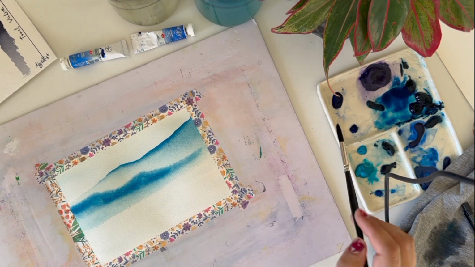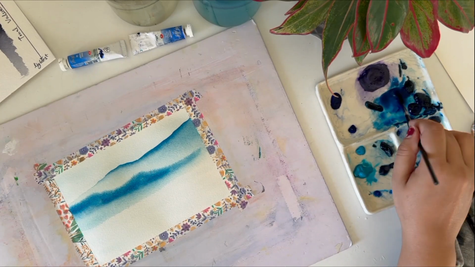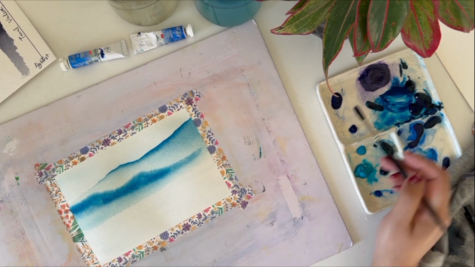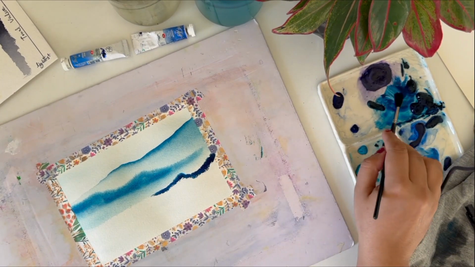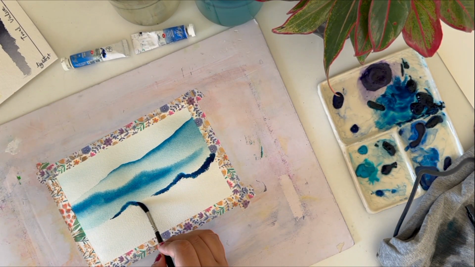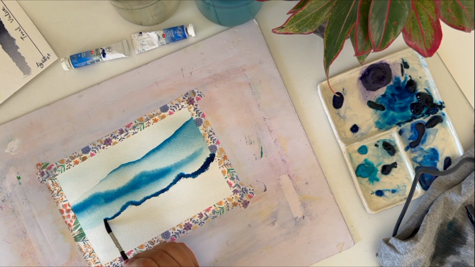Okay, so that is done. Now I am adding more color to the mixture, and I am doing a different range here. Okay, this is the range.